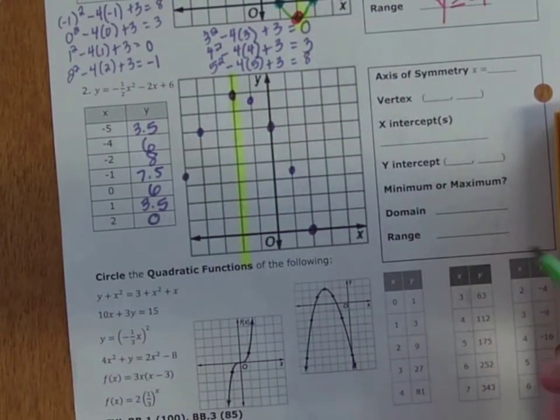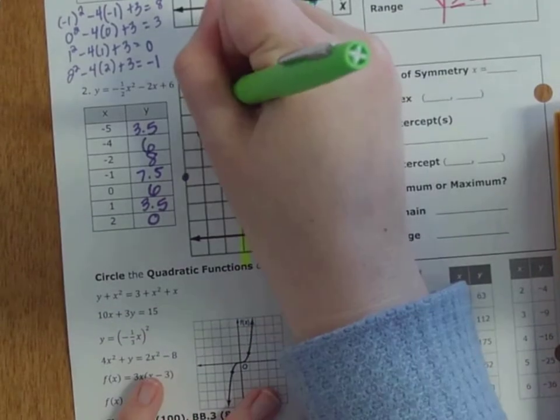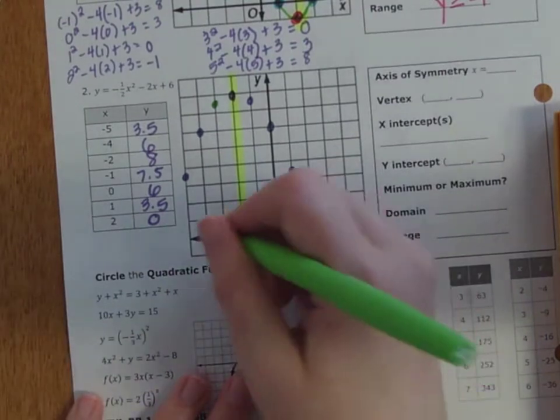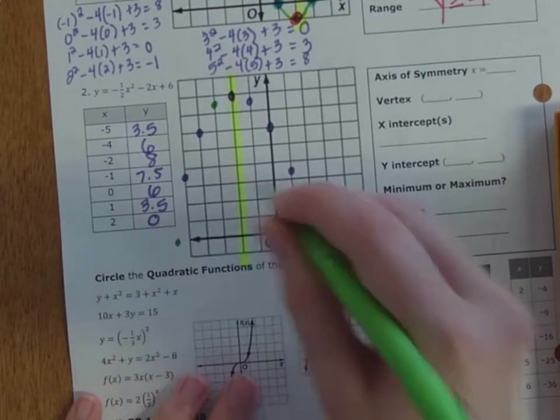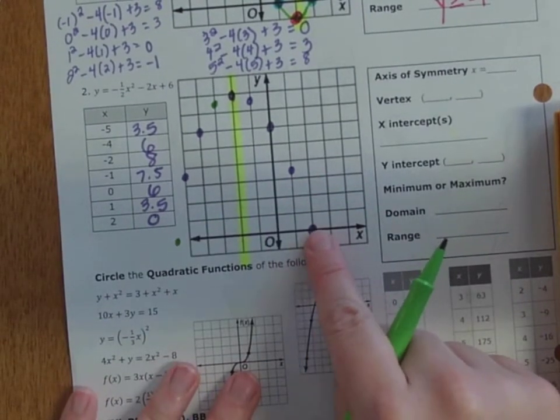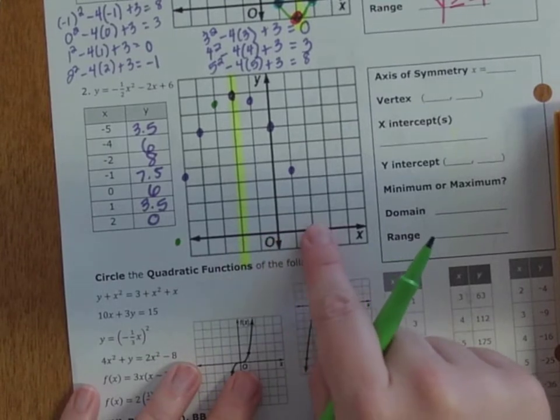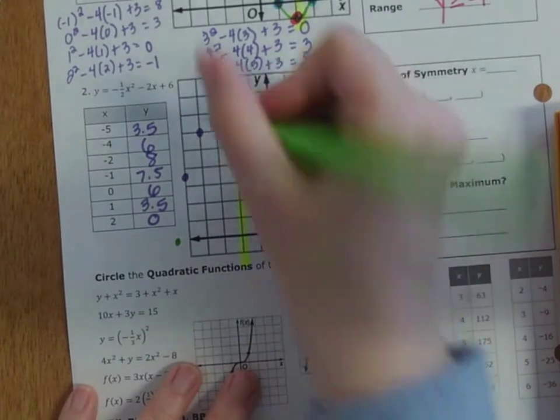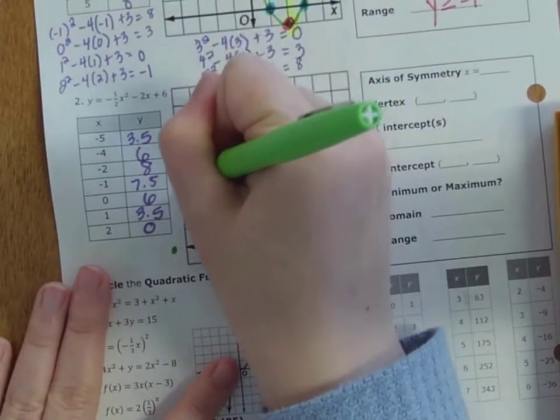So what's another point I could add to my parabola? All right, -3, 7.5. -6, 0, because I have my 0 right here. 1, 2, 3, 4 from the axis of symmetry. Over here, 1, 2, 3, 4 from the axis of symmetry. And then connect your points.